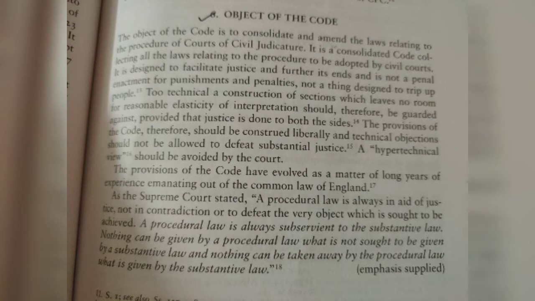Too technical a construction of sections, which leaves no room for reasonable elasticity and interpretation, should therefore be guarded against, provided that justice is done to both sides. The provisions of the code should therefore be construed liberally, and technical objections should not be allowed to defeat substantial justice. A hyper-technical view should be avoided by the court.